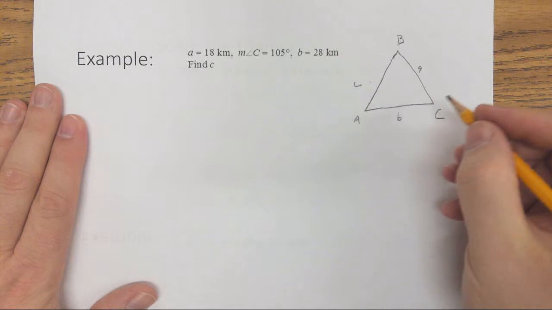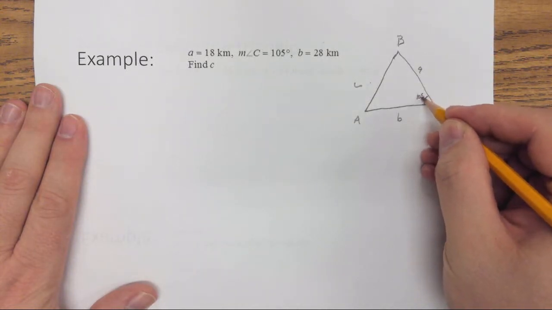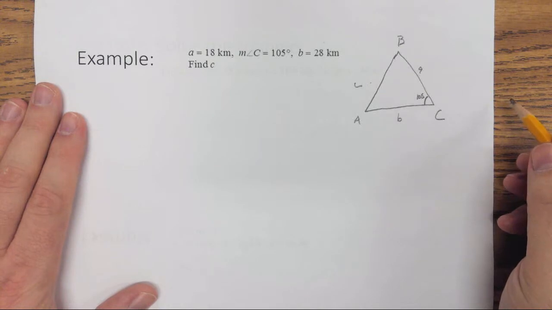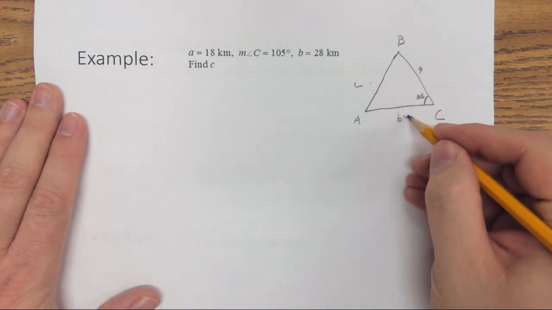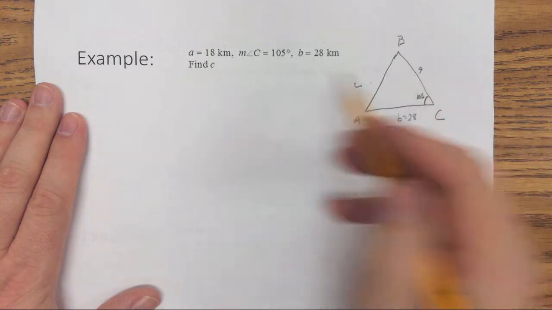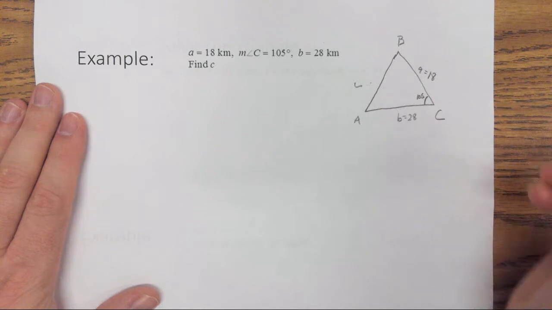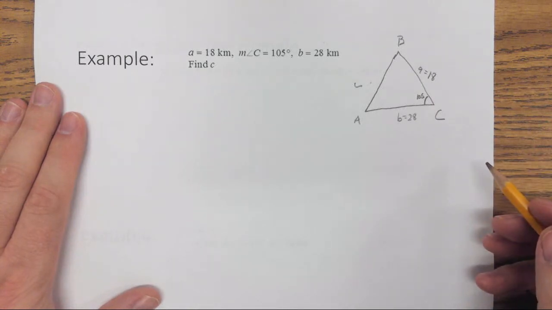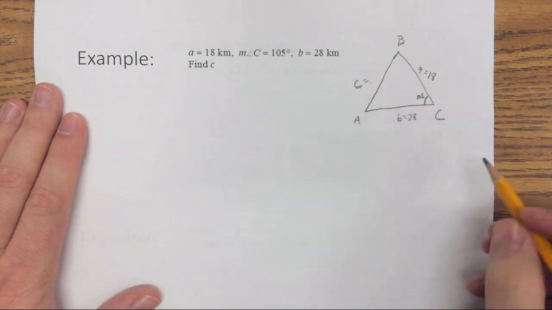Okay. So, what do I know? I know angle C is 105. Alright. I know that side B is 28. I also know side A is equal to 18. It wants me to find side C.